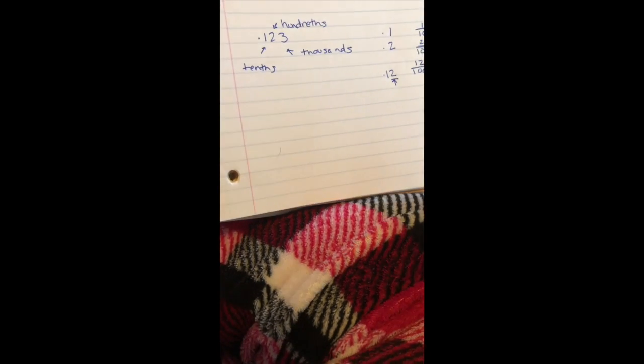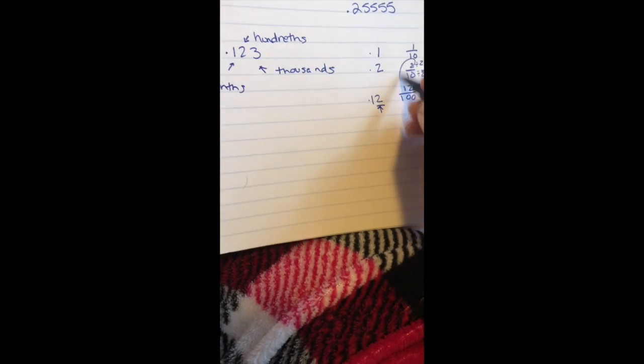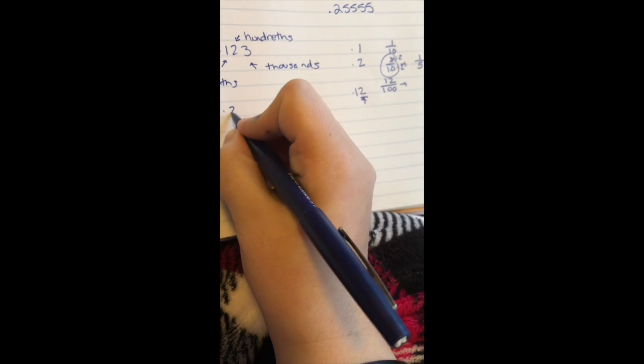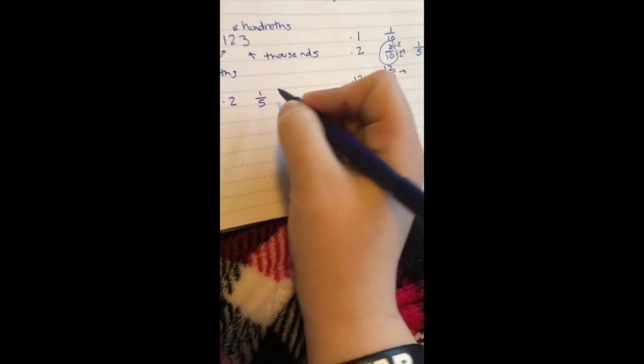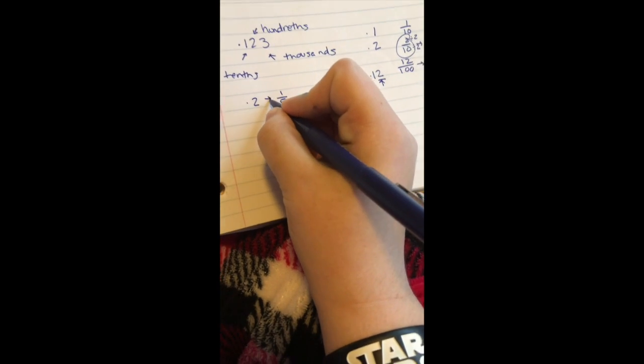Okay, so how do we reduce? So I say 2/10. Both of those numbers are even, which is a nice place to start. We can say that 2 goes into 2 once, and 2 goes into 10 5 times. 1 over 5 is our reduced form of 2/10. So if we were looking at 0.2, 1/5 would be our equivalent fraction.